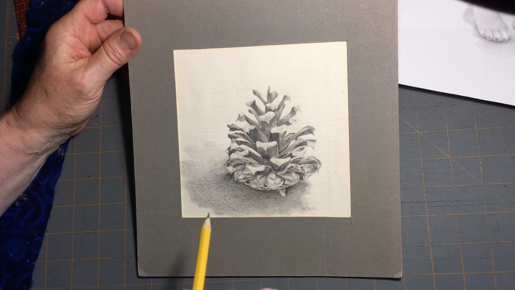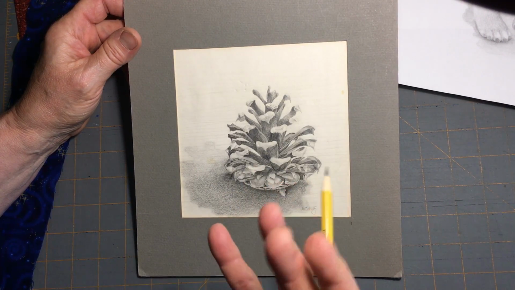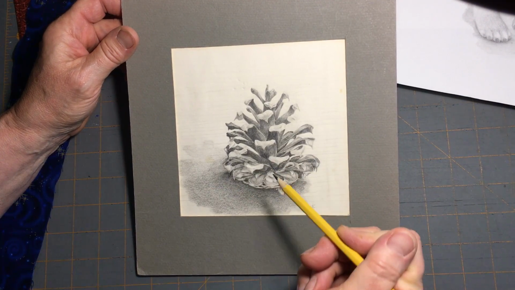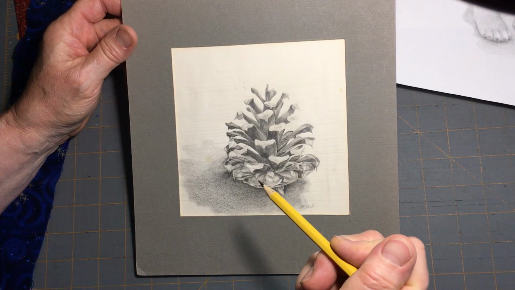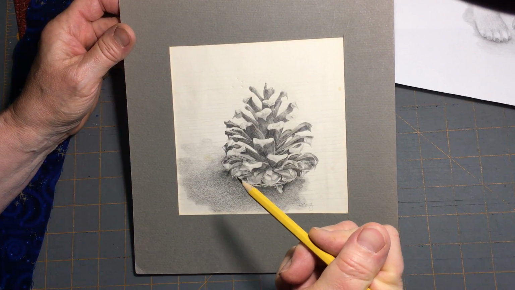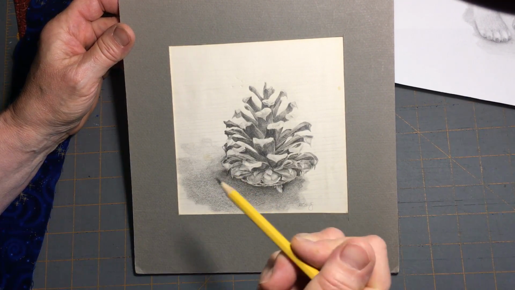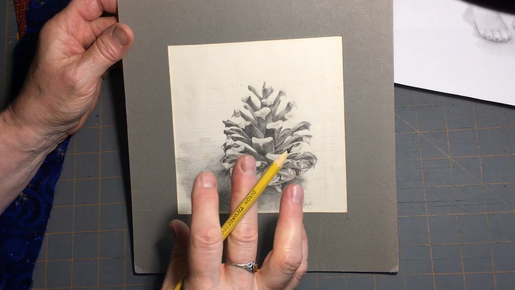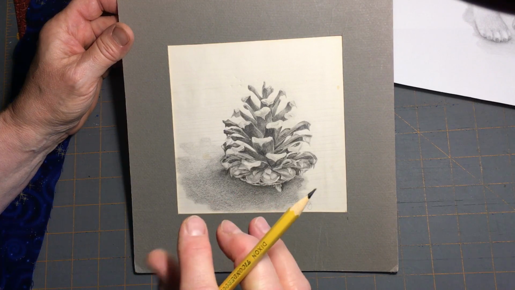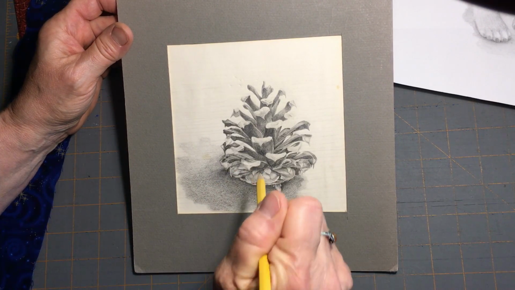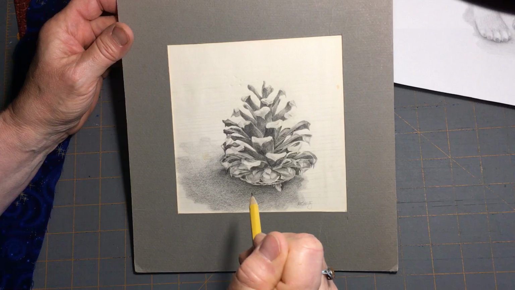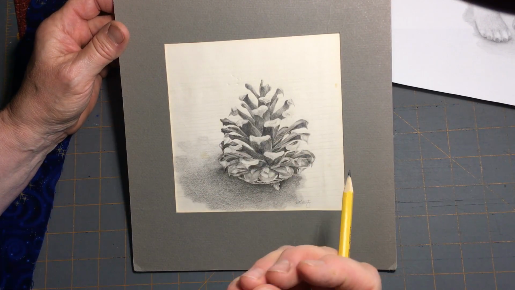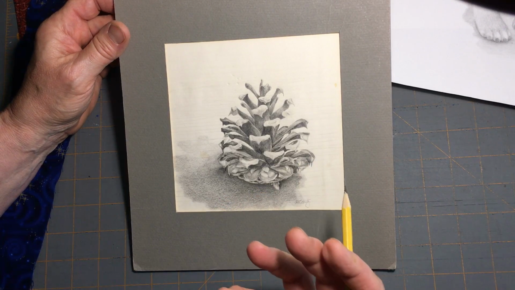When we do that, it's been called telling a lie to tell the truth. So this is not a pine cone. This is a bunch of graphite on a piece of paper. And so when we draw the object, we have to put down lines and shapes and values that help people believe that this is a pine cone. And when they look at it, they'll say, wow, it looks really 3D. And they're not thinking about the fact that it's graphite on paper.